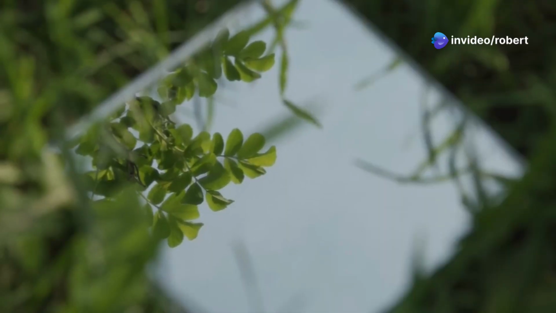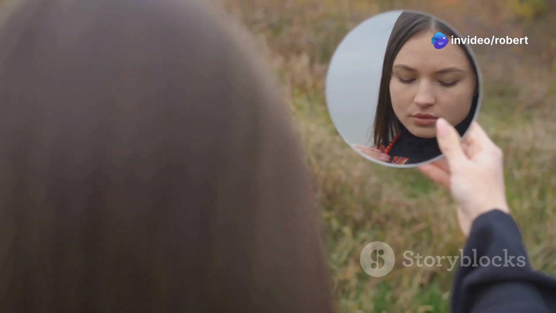Reflection is the process of light bouncing back when it hits a surface. When light strikes a smooth surface, such as a mirror, it is reflected at a specific angle. This is called specular reflection. This is why we can see our reflections in mirrors.